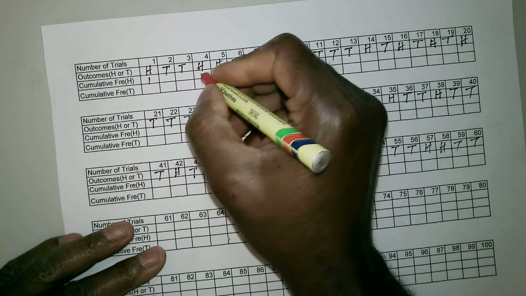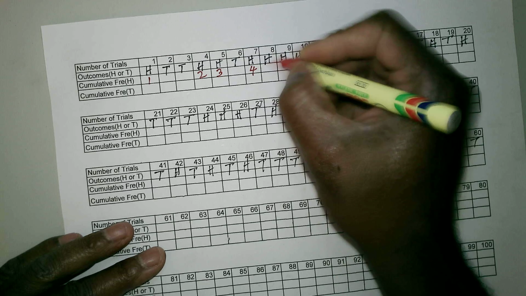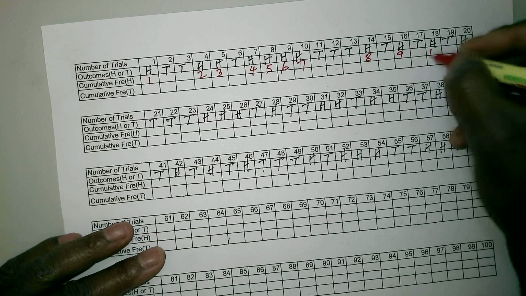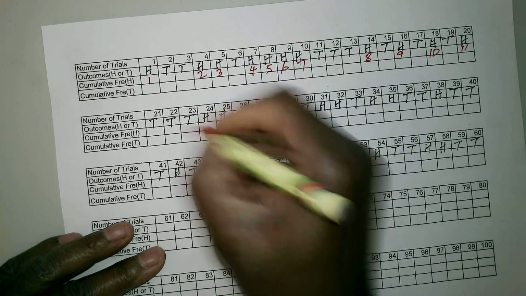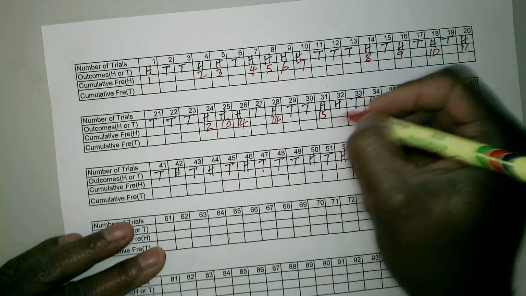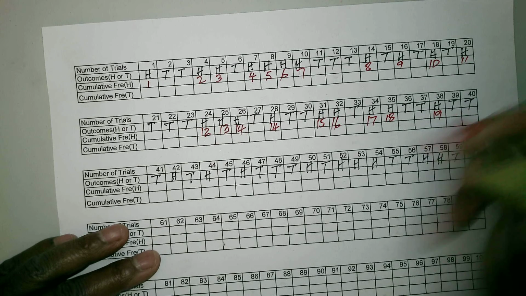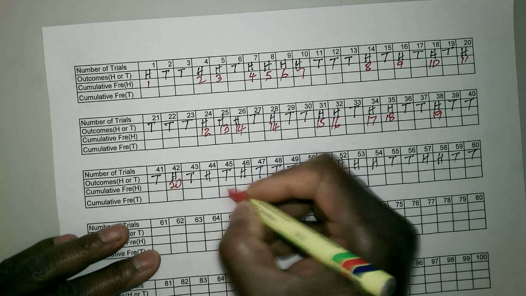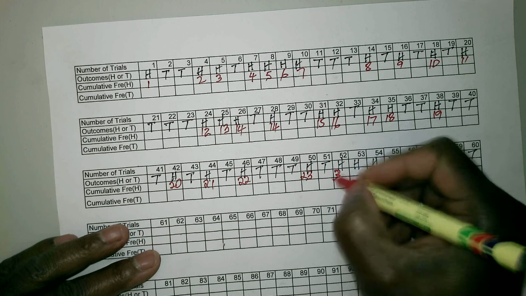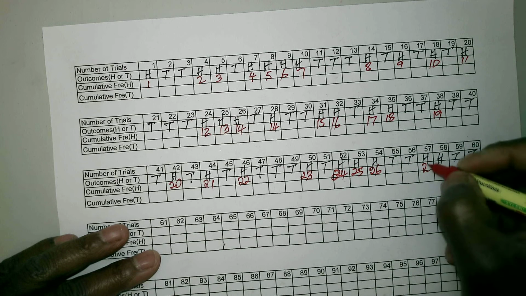There is one head, and we want to do cumulative: 2, 3, 4, 5, 6, 7, 8, 9, 10, 11, 12, 13, 14, 15, 16, 17, 18, 19, 20, 21, 22, 23, 24, 25, 26, 27, 28.